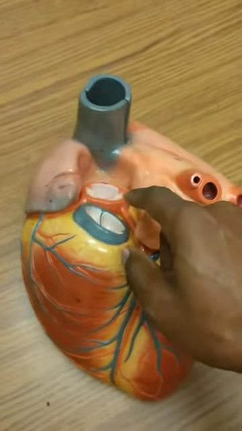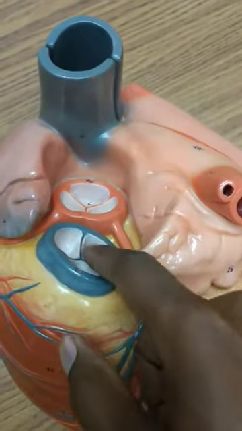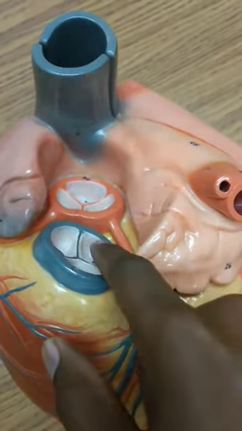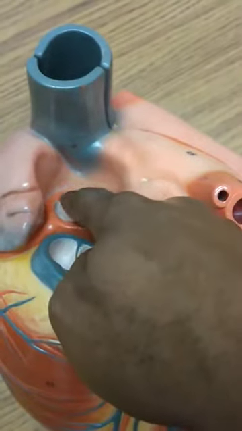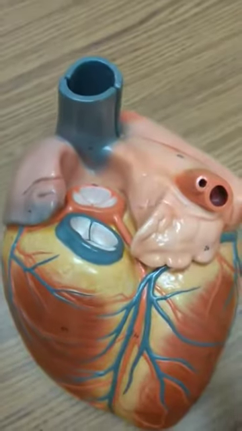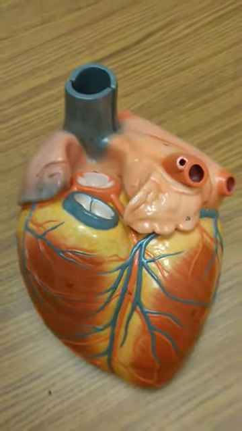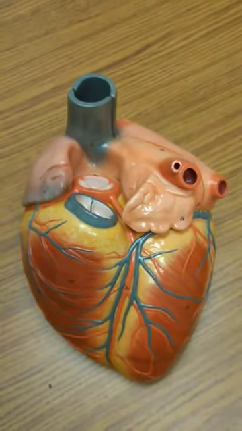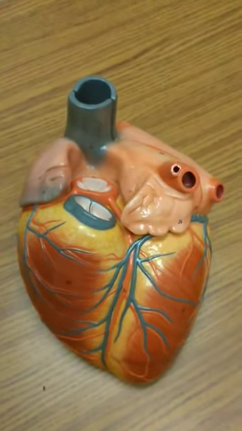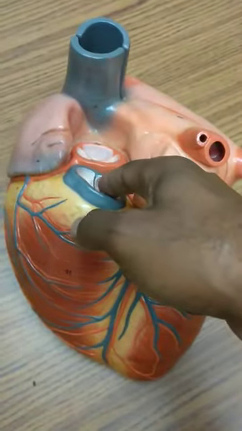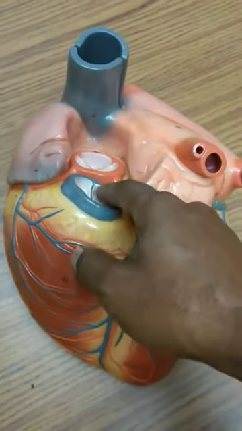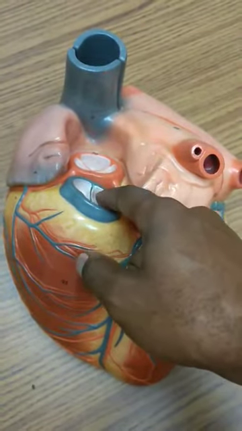And we can remove the aorta and the pulmonary trunk and the pulmonary arteries, and then you can see the semilunar valves. So here's the pulmonary semilunar valve. There's the aortic semilunar valve. These valves are what make sure that blood doesn't go backwards after it leaves the heart. So blood exits the right ventricle and passes through the pulmonary semilunar valve.